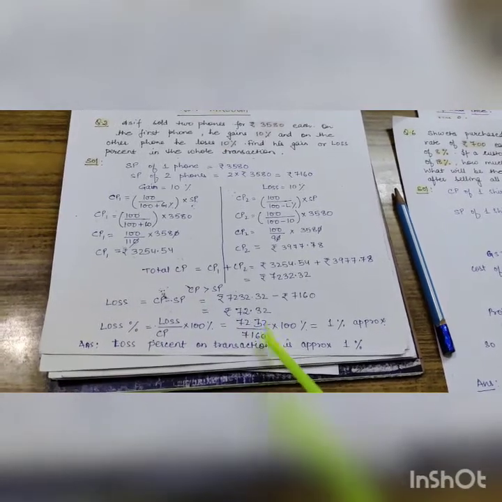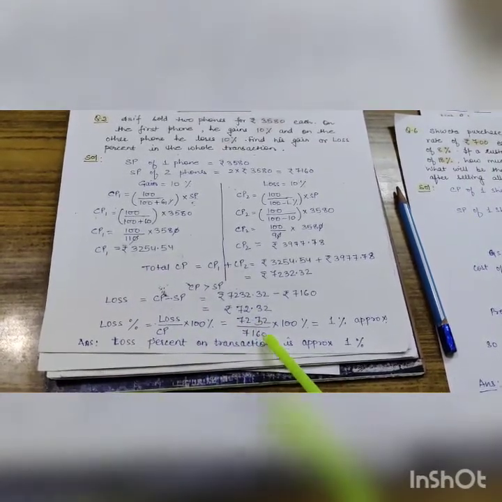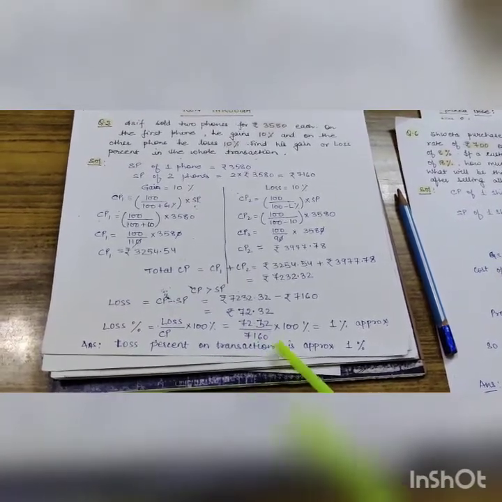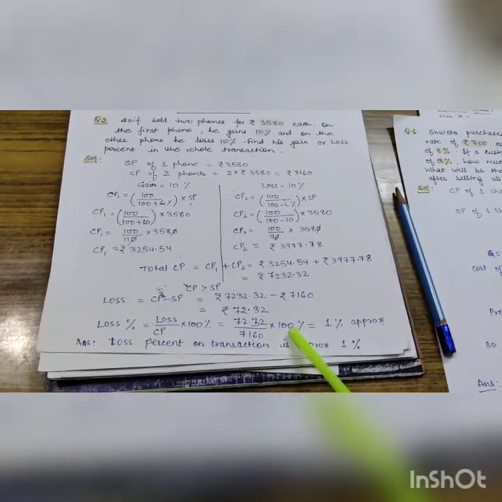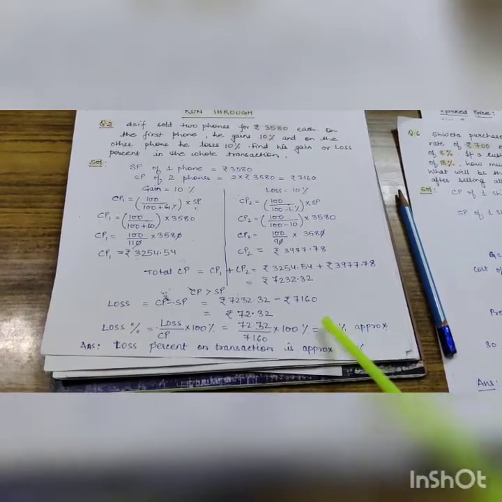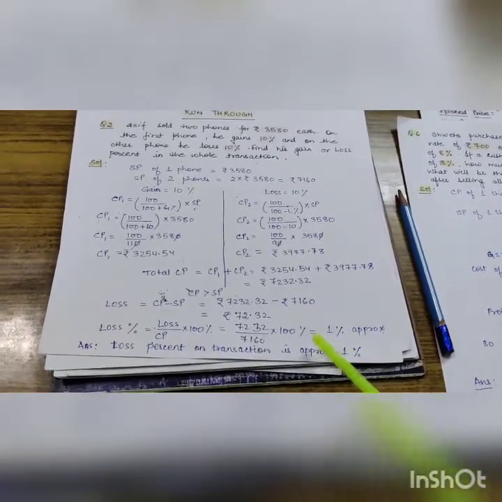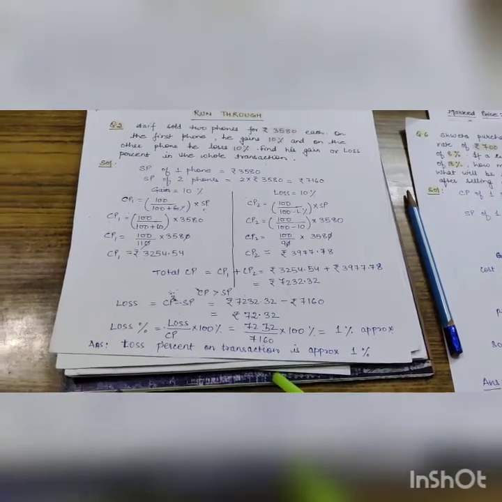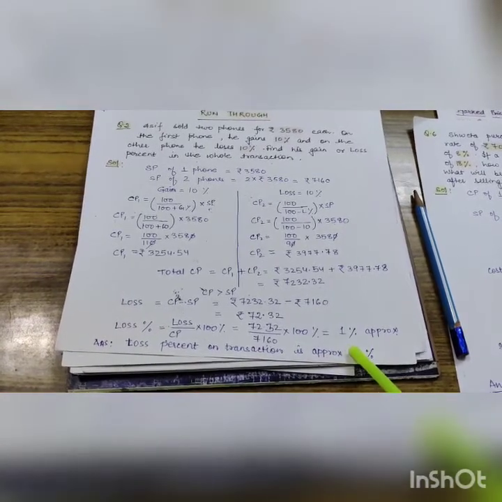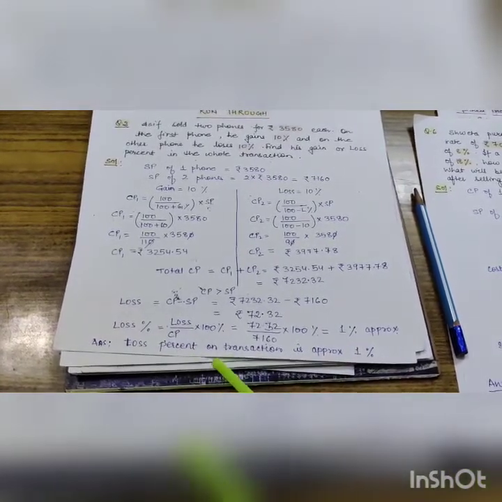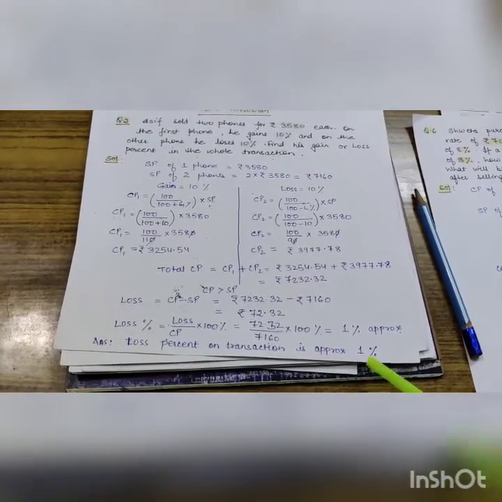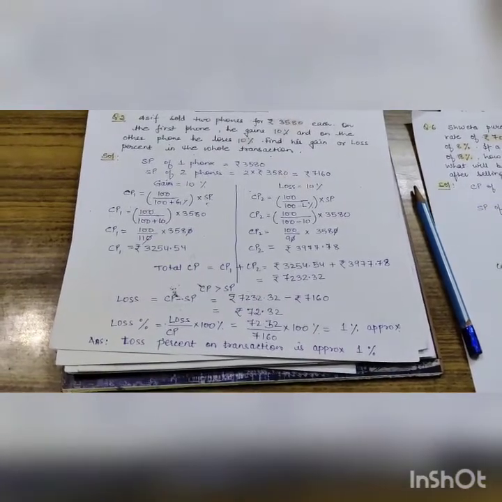Loss is 72.32. CP is 7160. 72.32 upon 7160 and into 100%. Just calculate. This value after calculation will be approximately equal to 1. I've just rounded it off because this is going to come in decimals. After rounding it off, I'll be having 1% value. Okay, so the loss percent on the whole transaction is approximately equal to 1%. So this is the solution. I hope you have understood this.